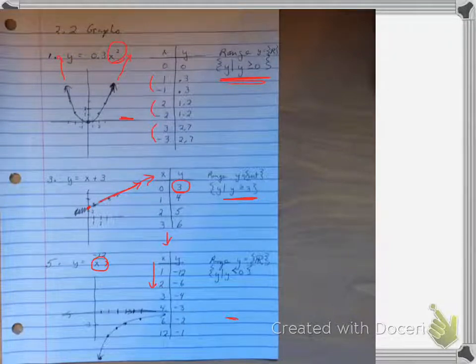So I'm looking for the pattern as I calculate this. Notice that even though I start with 1, if it's positive real numbers, it can be as close to 0 as I can be on the positive side without actually touching.